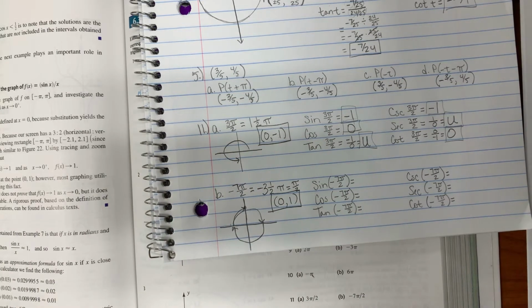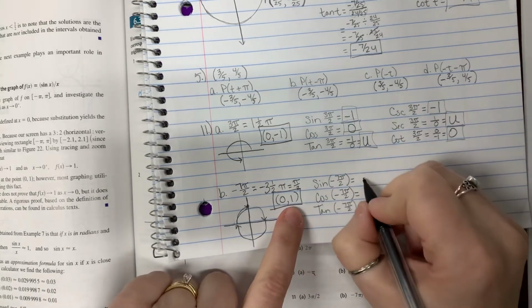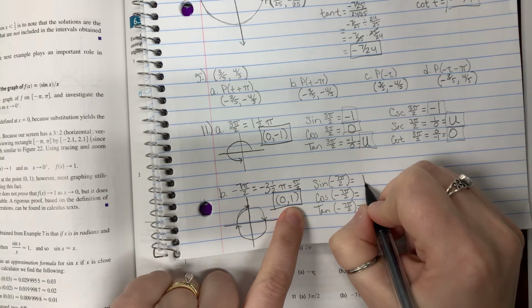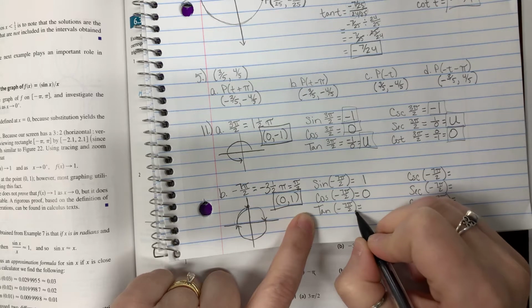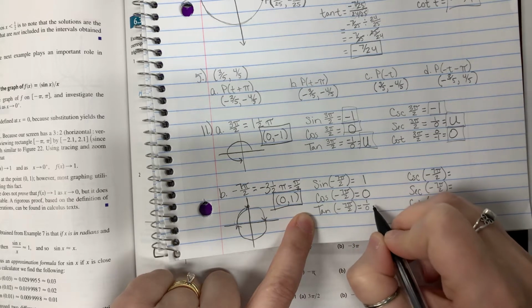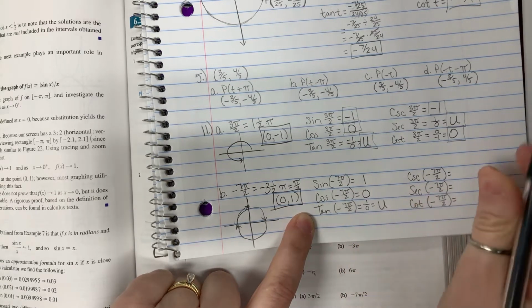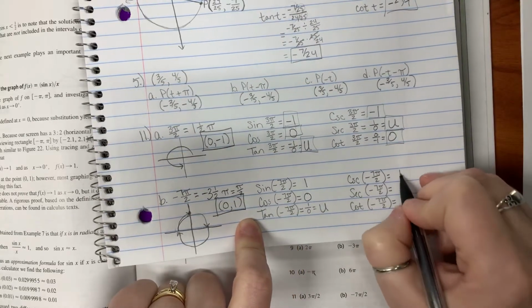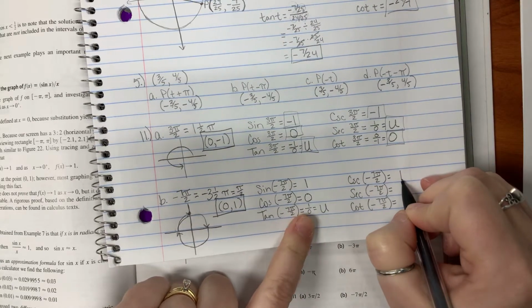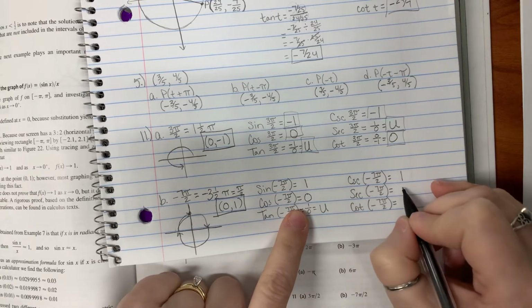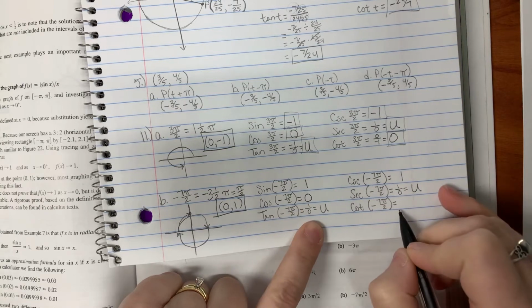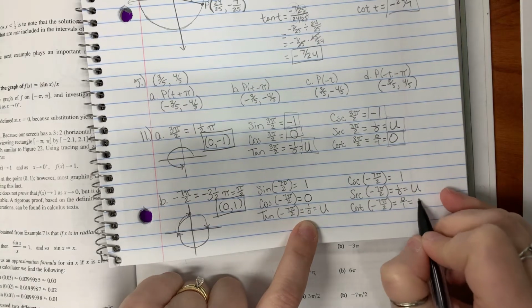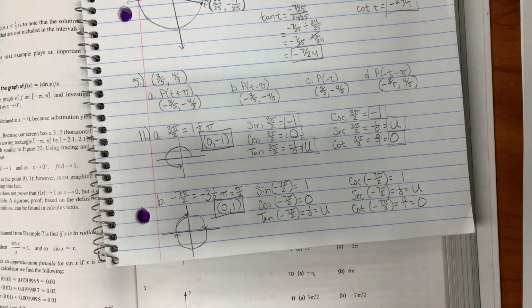That's my first answer. Okay, my second answer, my sine is my y value. That's 1. My cosine is my x value. That's 0. This one, again, is going to end up 1 over 0, which is still undefined. This one's still going to be 1, because 1 over 1, reciprocal would be 1 over 1. This one, 1 over 0, which is undefined. This one, 0 over 1, which is 0. That one's okay. So I ended up with pretty similar answers on both of those.